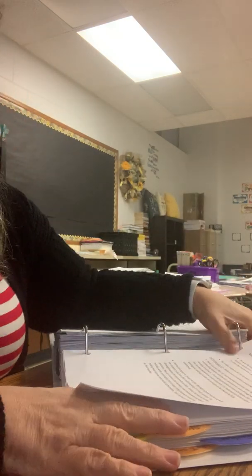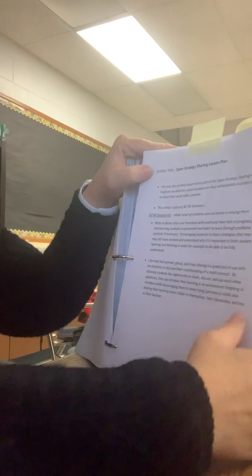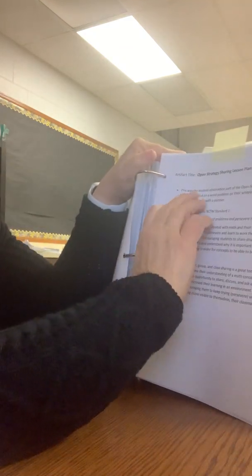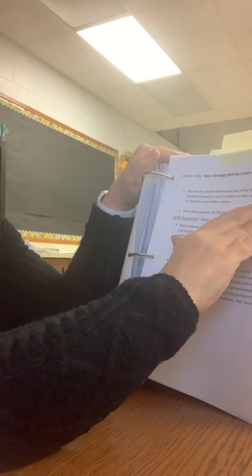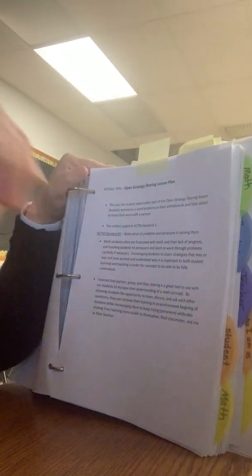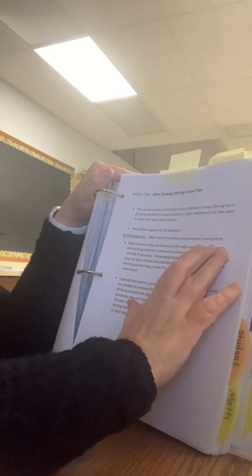Open share strategy lesson plan observation. I forgot to put observation there. So this was the student observation part of the open strategy sharing lesson. Students worked on a word problem on their whiteboards and then were asked to share their work with a partner. This artifact supports NCTM Standard 1, which is make sense of problems and persevere in solving them.